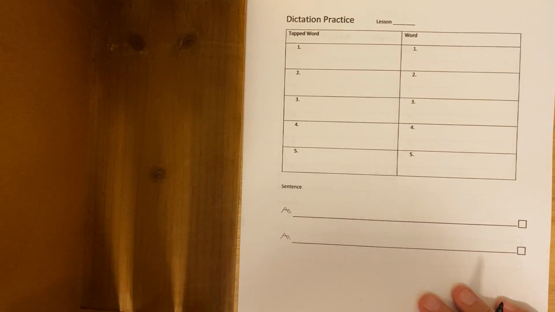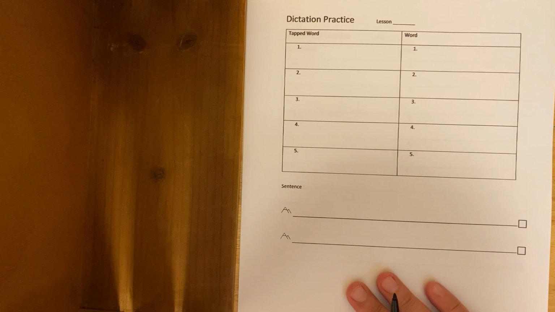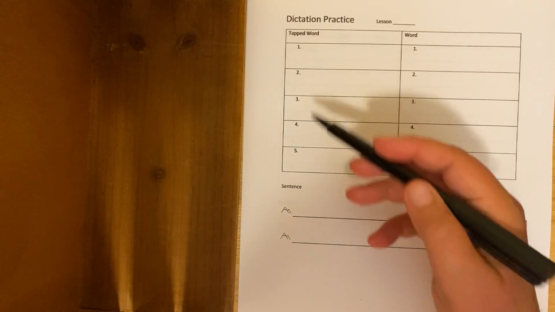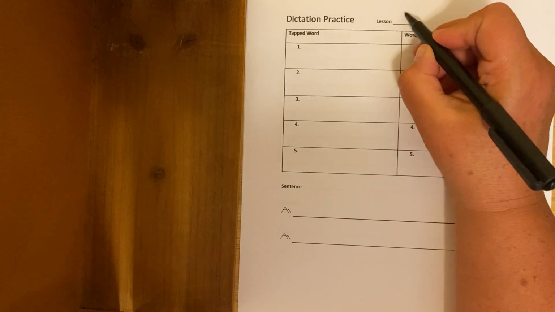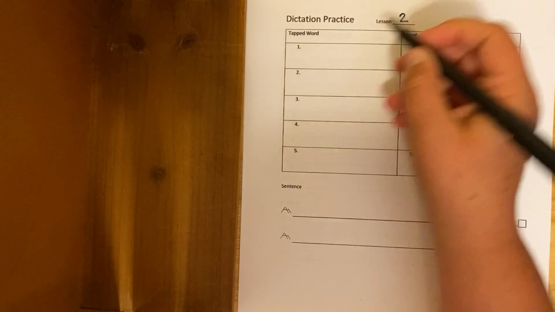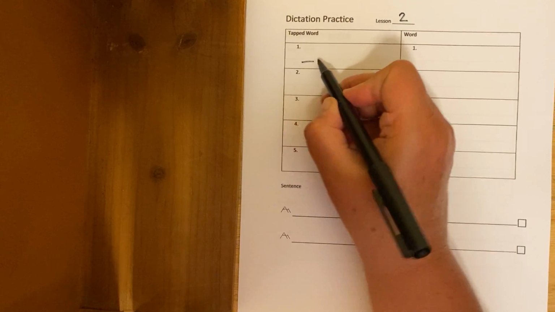Hi, today we are going to do our second dictation. So you need to find a dictation page out of your workbook. If you don't have a dictation page, you can just use a regular piece of notebook paper and number 1 to 5. So this is lesson number 2, and then we are going to go ahead and write 3 lines.